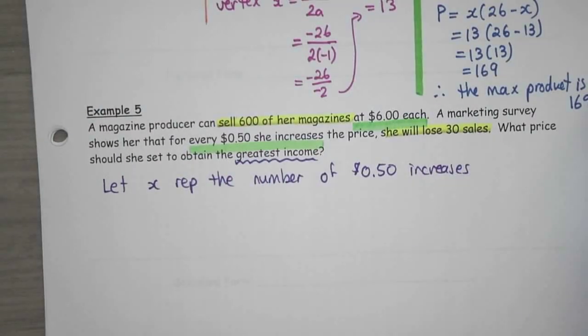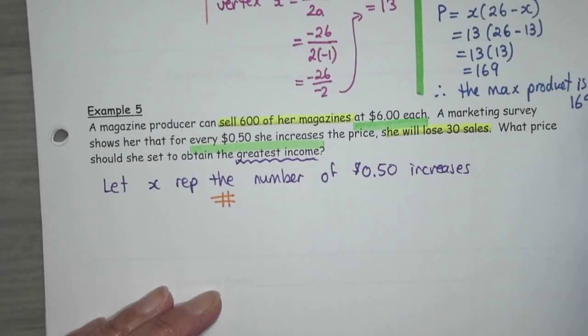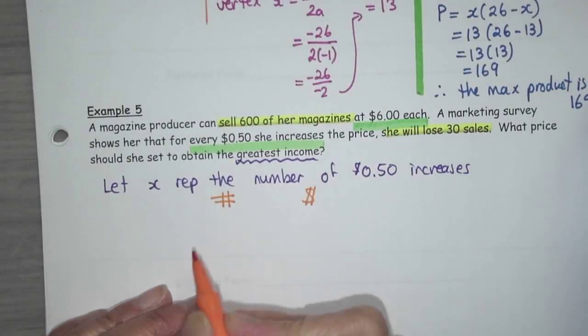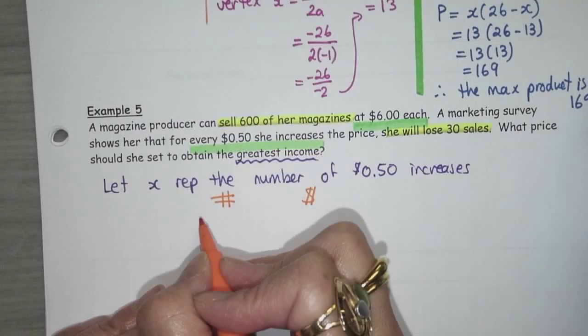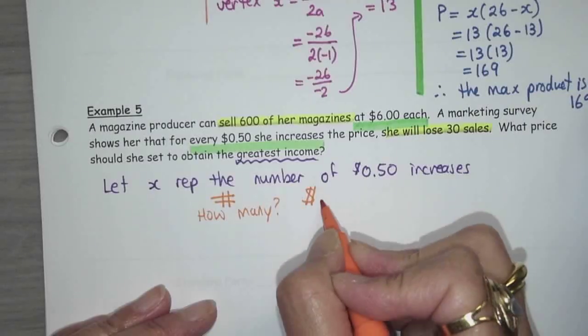Then what I usually do is, for any income, I'm always going to be looking at the number of sales times how much. So how many, and how much.